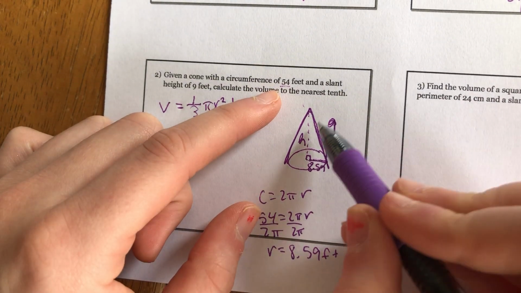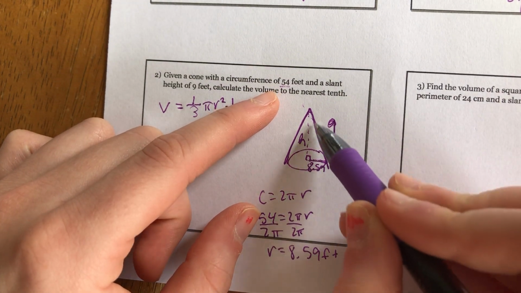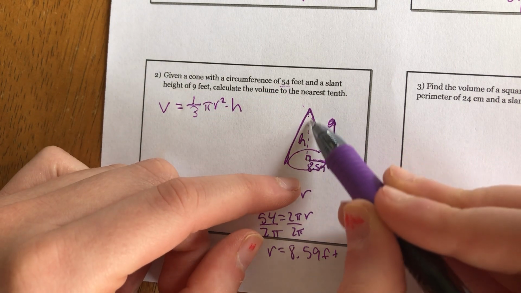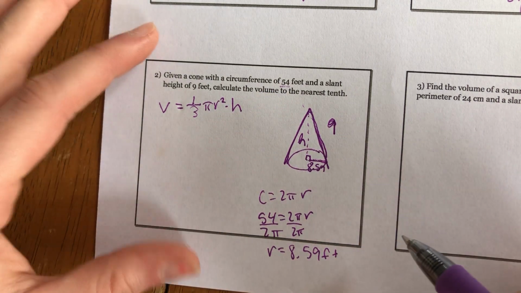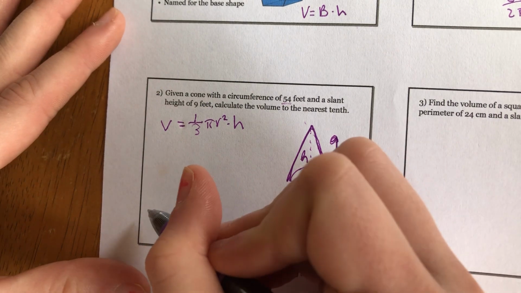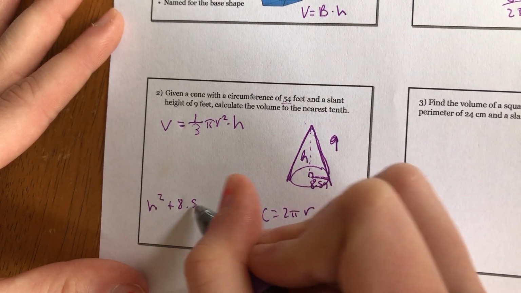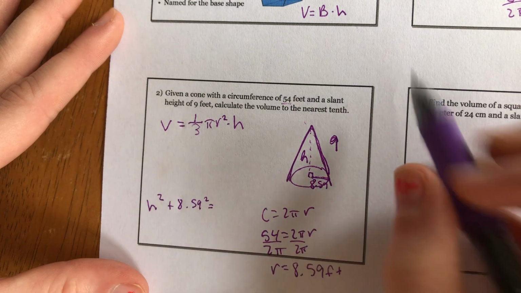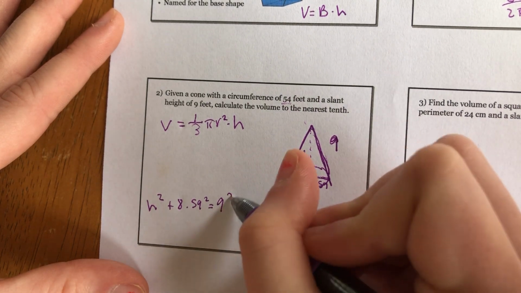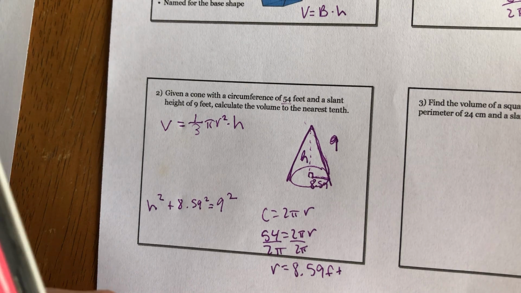And we want the height. Do you guys see how there is a right triangle right there? So we can use the Pythagorean theorem and solve for the height, right? So we have h squared plus 8.59 squared equals that hypotenuse 9 squared. And all we have to do is solve for h.